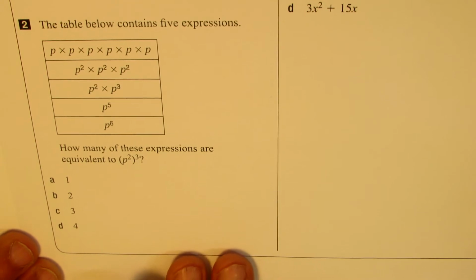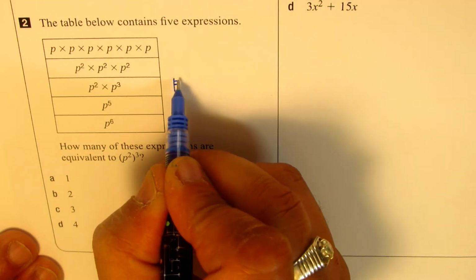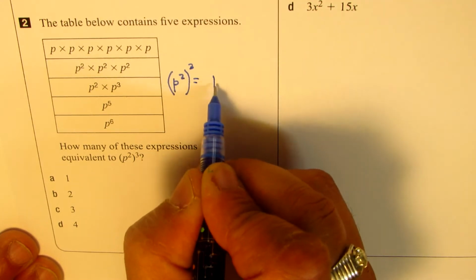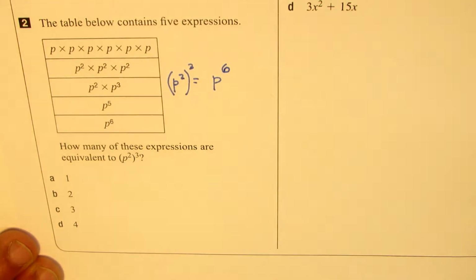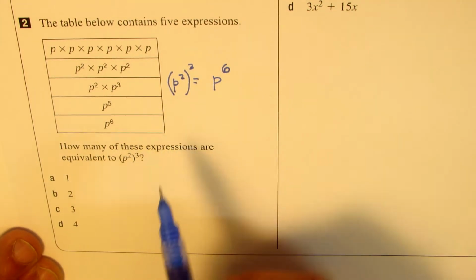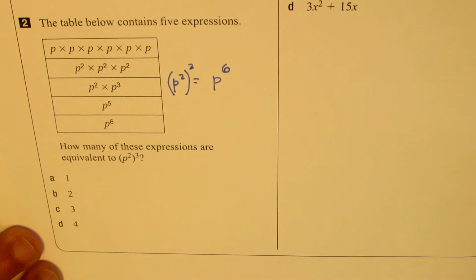So let's try to understand what this means. Let me write it down here. When I say p to the power of 2 to the power of 3, it basically means p to the power of 3 times 2, which is 6. That's what it means, right? So whenever we have a power of a power, the exponents get multiplied. So we get this. In these expressions, what values are given to us?